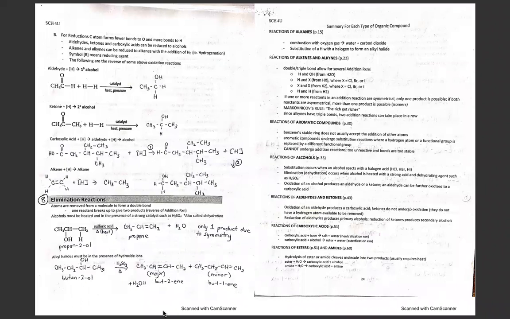And our final type is going to be an elimination reaction. So with an elimination reaction, we're eliminating. So we're really going backwards from putting something in. Now we're taking something out. So we just have to look and see what we have to begin with. So with the propan-2-ol, if we eliminate water out of here, we have H and OH, we're going to create a double bond. And we make propene.